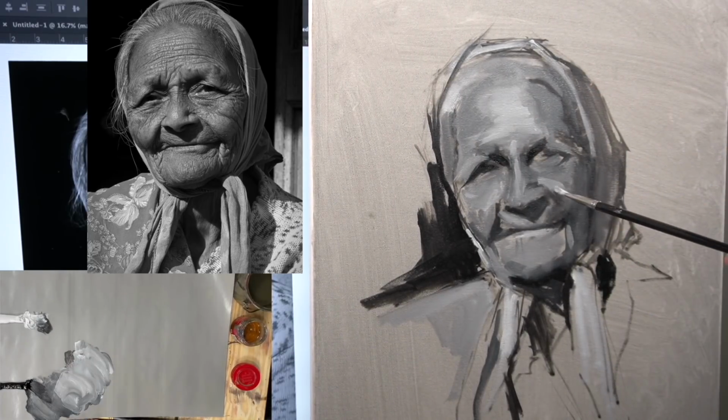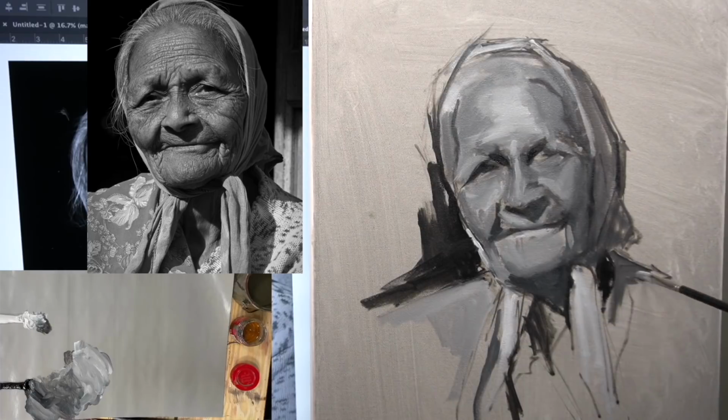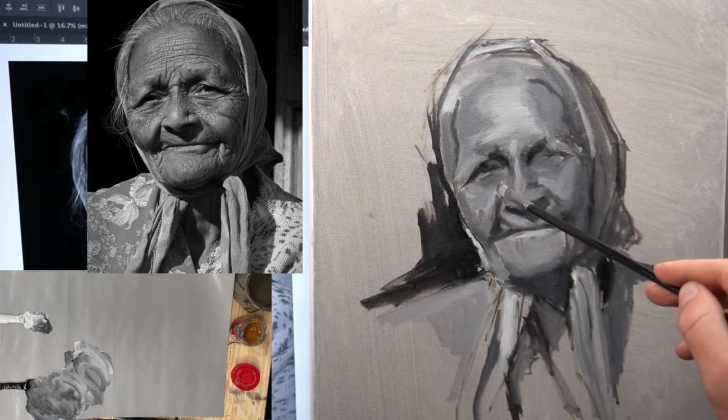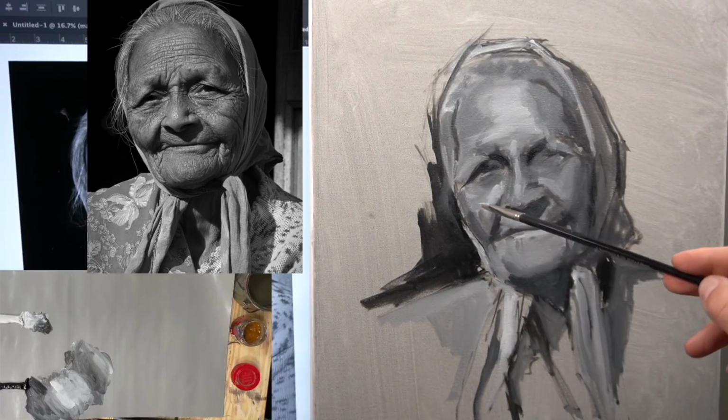Also, do not stay in one area for too long. Remember, value is relative. It's relative to what is happening around it. So the only way that you're going to be able to dial in the right value of a certain area is by making sure you've developed the areas around it.